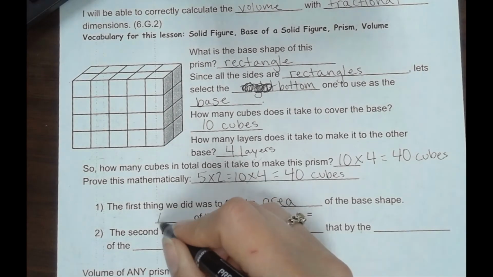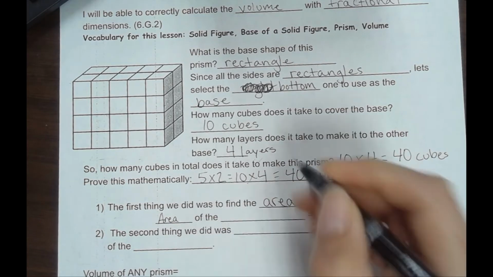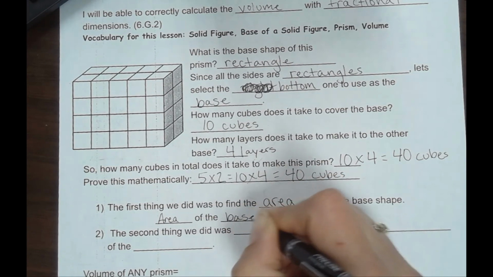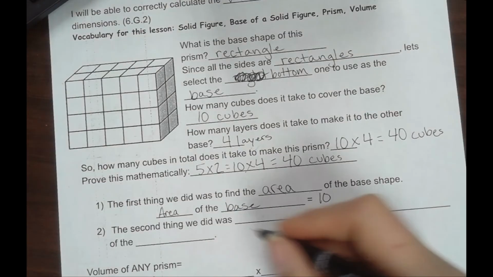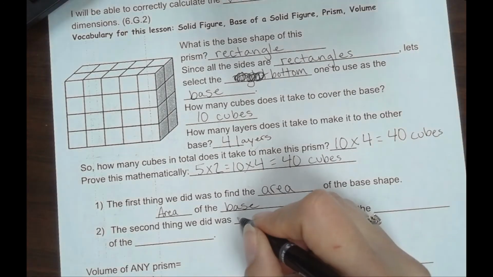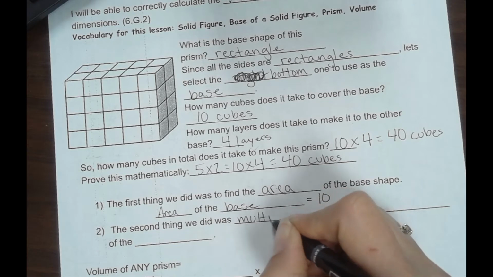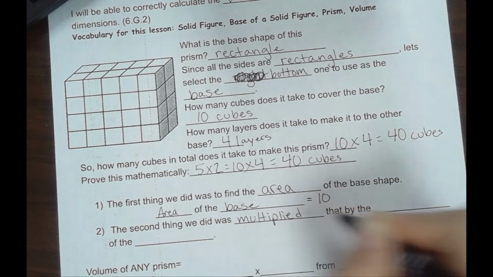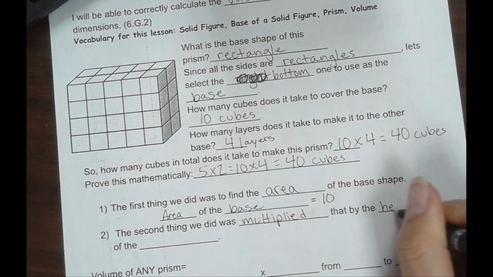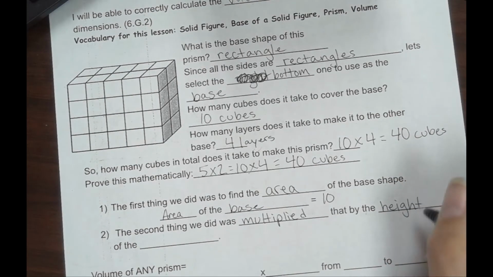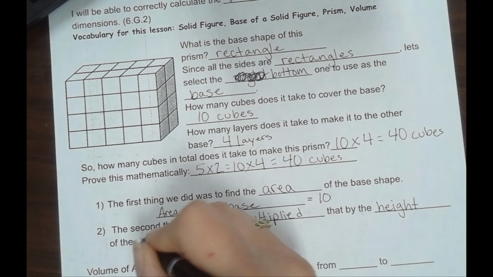So the area of the base equaled 10. The second thing we did was we multiplied that area by the height from base to base.